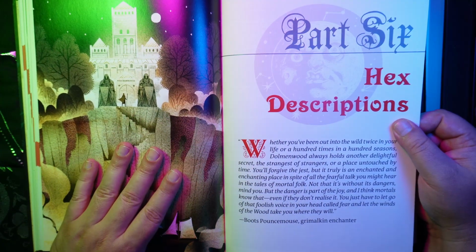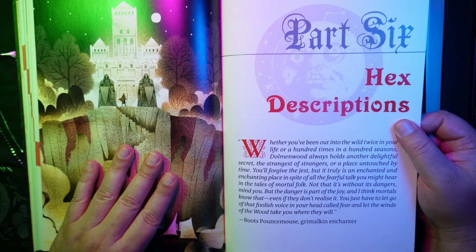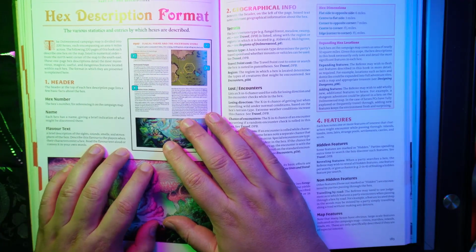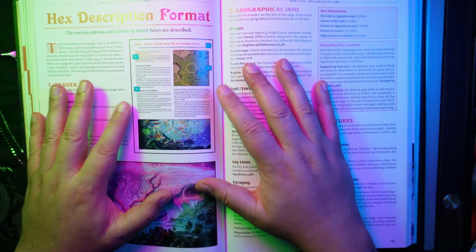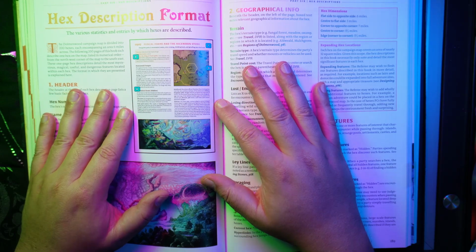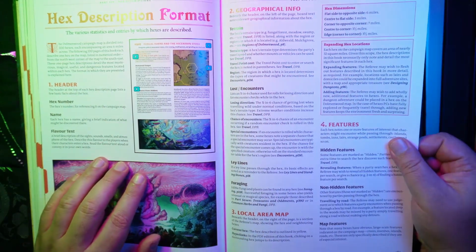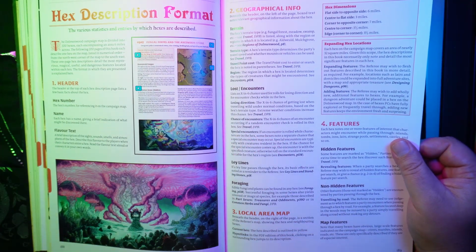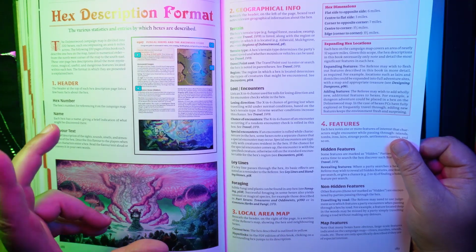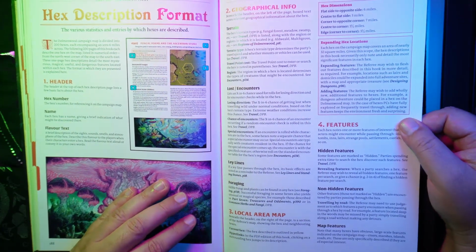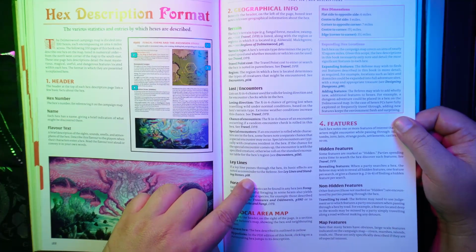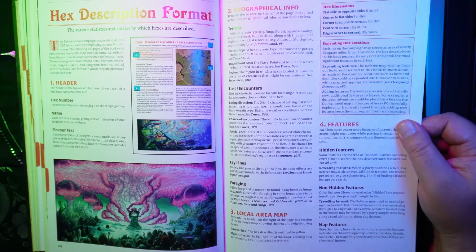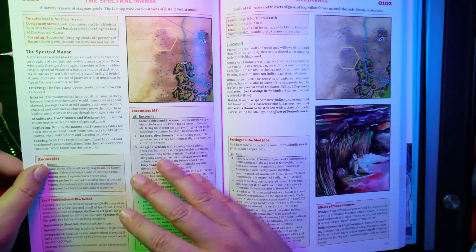Now, part 6, the hex descriptions. Here is where things start to really ratchet up. It goes into breaking down how you can use each of these, how they're designed, which is awesome. There is a brief description about the different terrain types. Each terrain type has its own features and characteristics that are, again, present on the GM screen. You've got your lost and encounters check stuff, your bits on ley lines and foraging, a local area map, your features, right? All here and present.